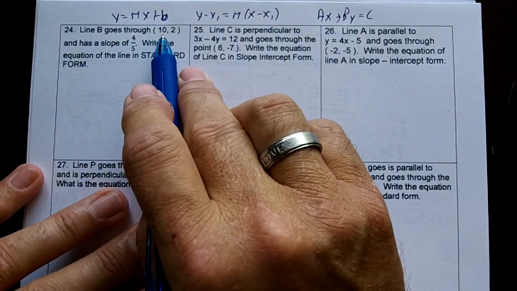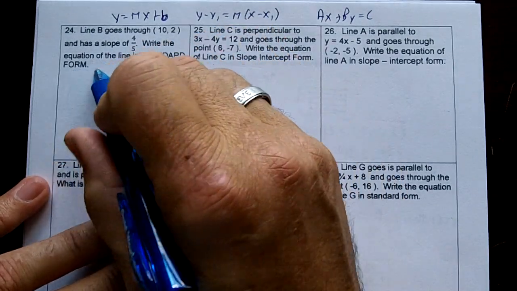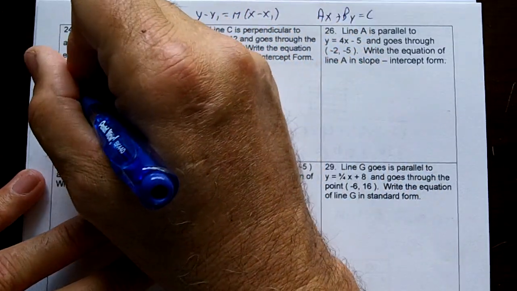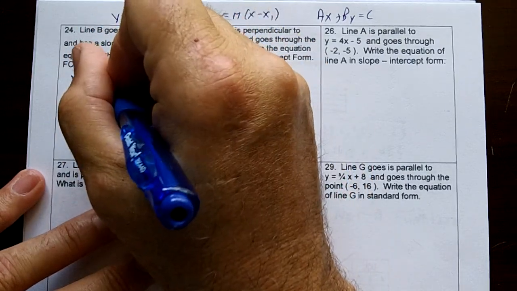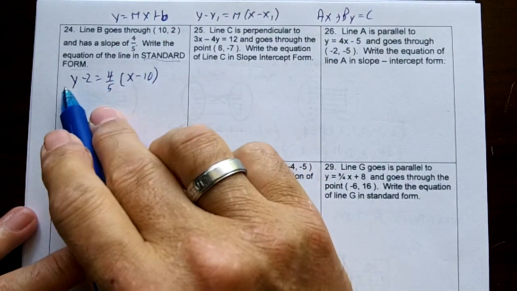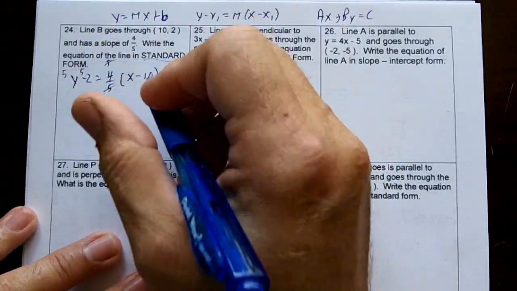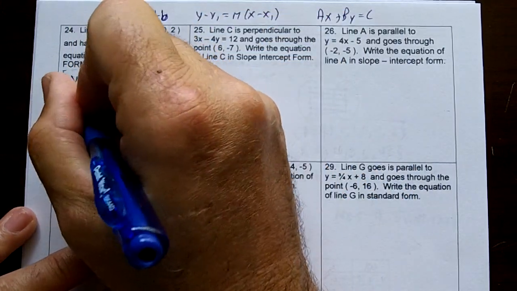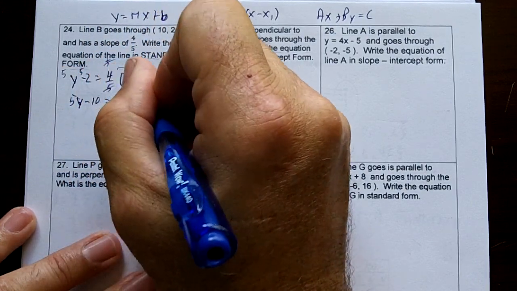Line B goes through (10, 2) and has a slope of 4/5. Write the equation in standard form. So we know the point and the slope, we're going to use point slope, aren't we? So y minus 2 equals 4/5, parentheses, x minus 10. Okay, so we have a fraction. We're going to get rid of the fraction: 5, 5, 5. Scratch out these 5s, and we're going to distribute the 4, aren't we? So we're going to have 5y minus 10 equals 4x minus 40.